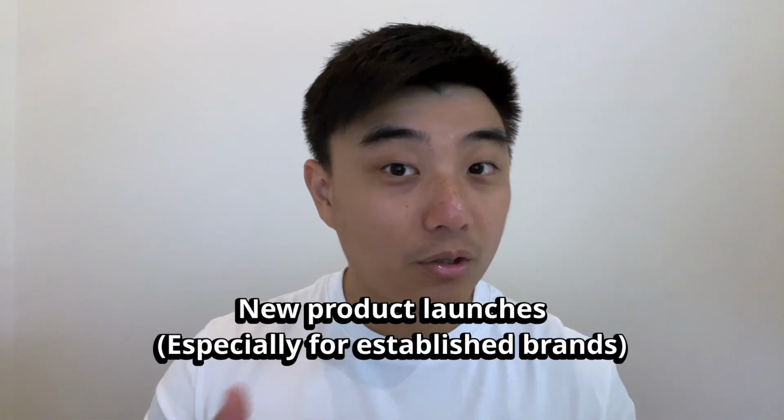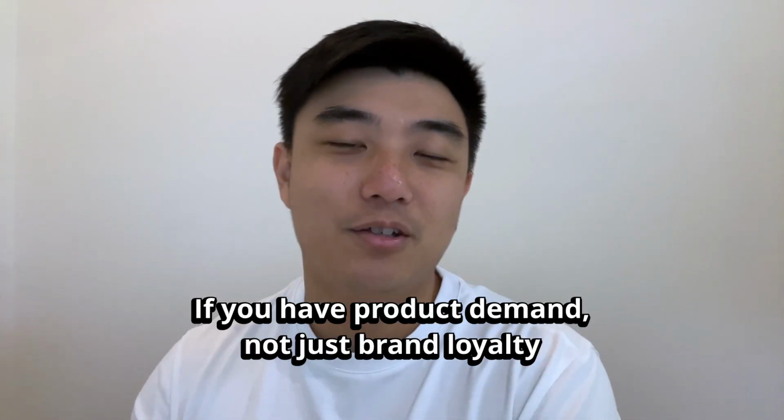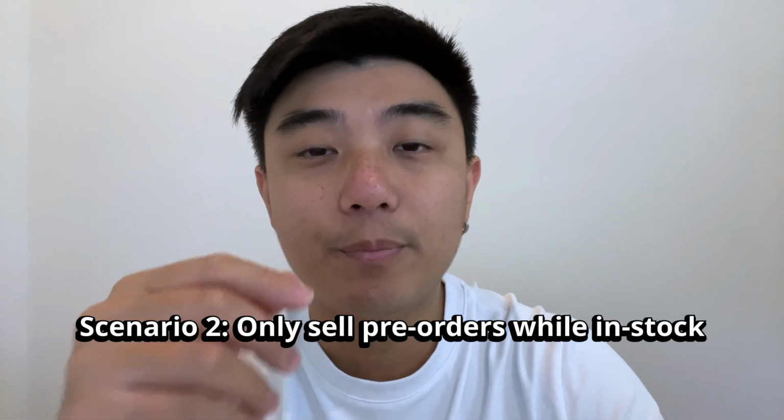Also suits new product launches, especially for established brands. Since you're an established brand, your customers are more willing to wait for the long lead time, including the time it takes to manufacture the products. Of course, even better if you have product demand or just brand loyalty. So you can test demand and see if there's enough interest before you commit to larger production runs for better MOQ pricing.